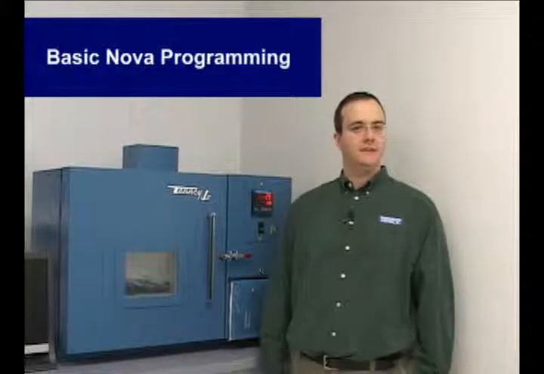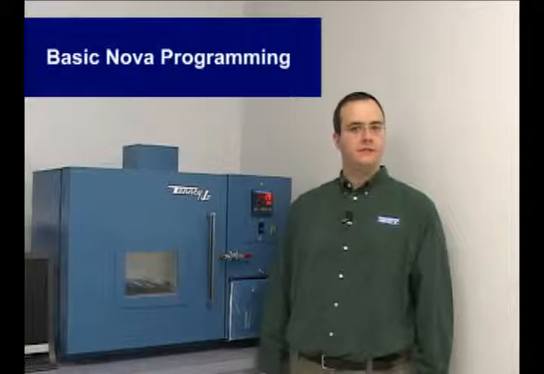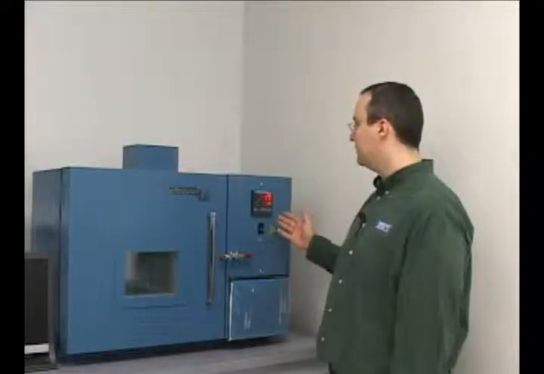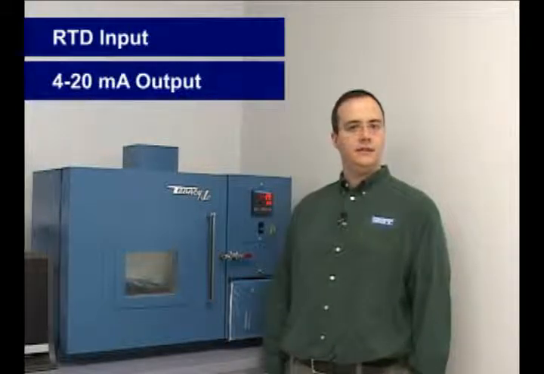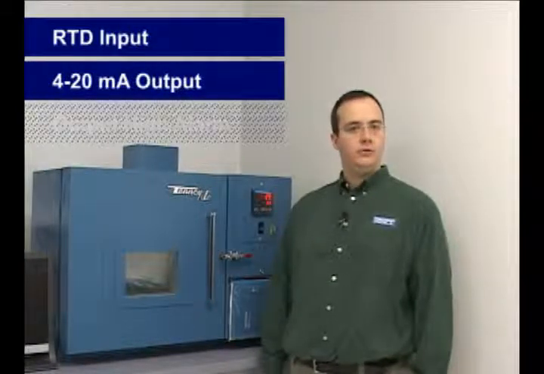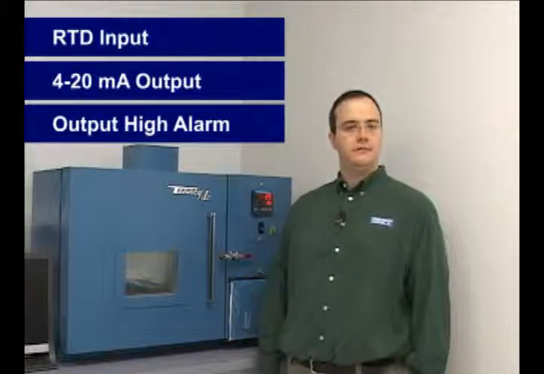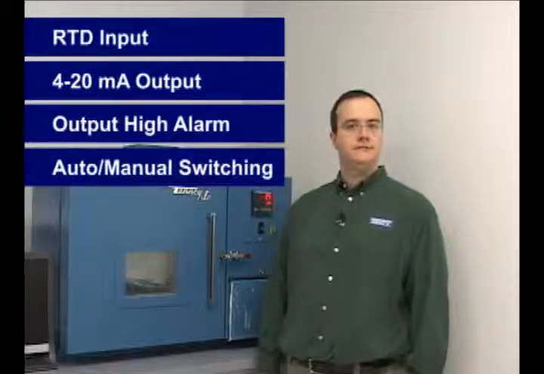And in this video, we're going to be walking you through the basic setup steps for a PD548 Nova process and temperature controller. For this example, we'll be programming the Nova controller, a PD548, that's used to control our engineering environmental test chamber. This setup will include an RTD input, a 4 to 20 milliamp output that'll control the heating elements, an output high alarm that'll be run off of one of the main relays, and it'll be set up for easy auto manual switching.